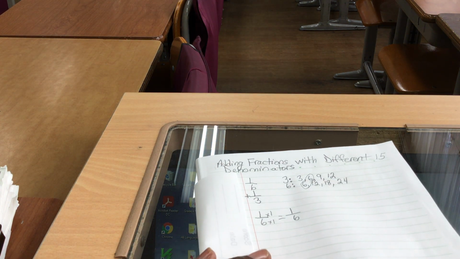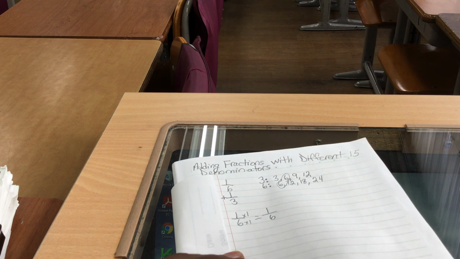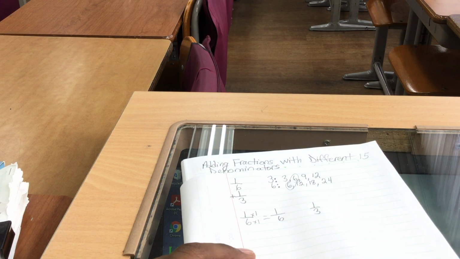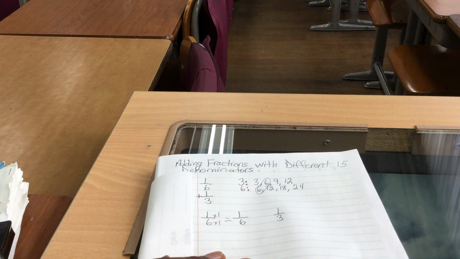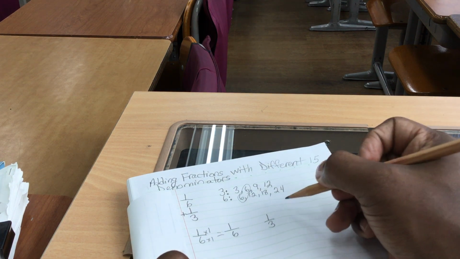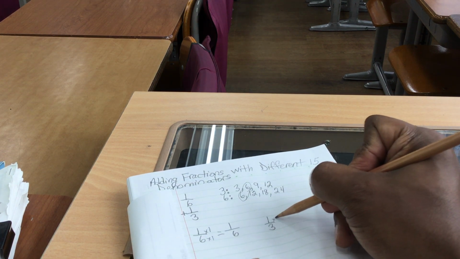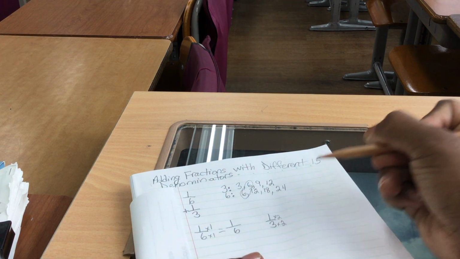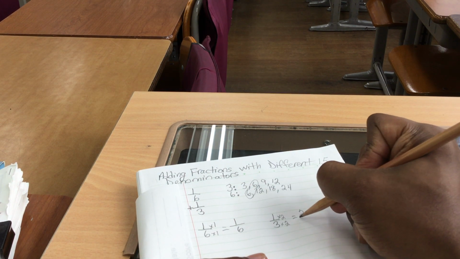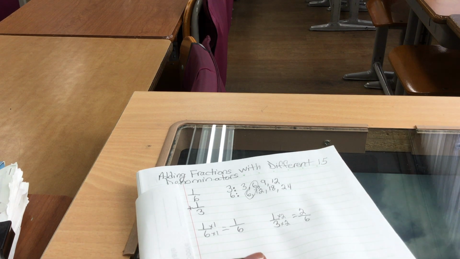So that's done. Now I need to do the same for 1/3. Remember, my denominator needs to be 6. So now I'm going to multiply by 2. 1 times 2 equals 2. 3 times 2 equals 6.